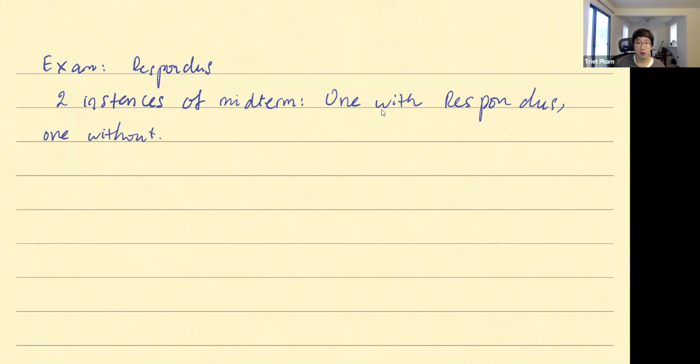You're supposed to take the test on the one with responders. After you're finished, then you can exit and then submit with the other one.